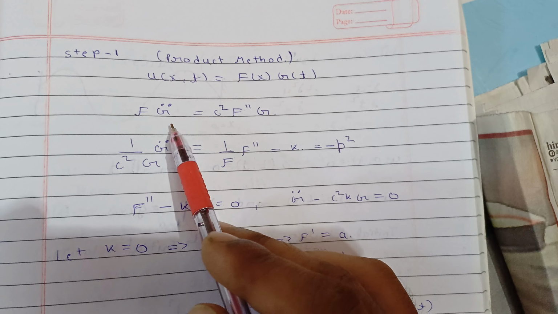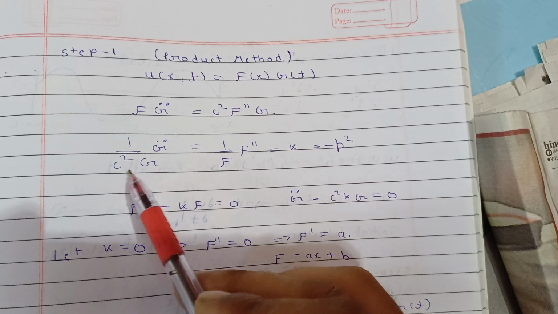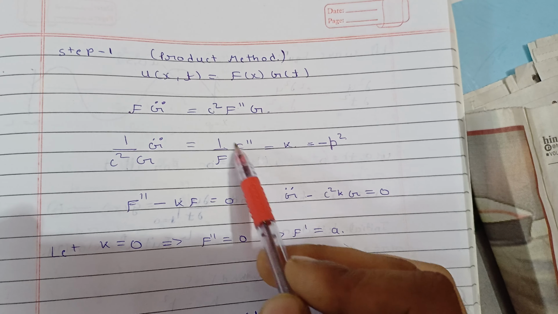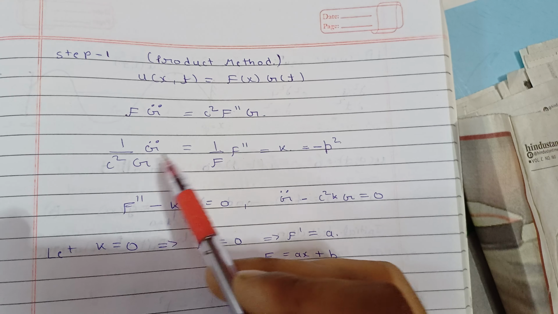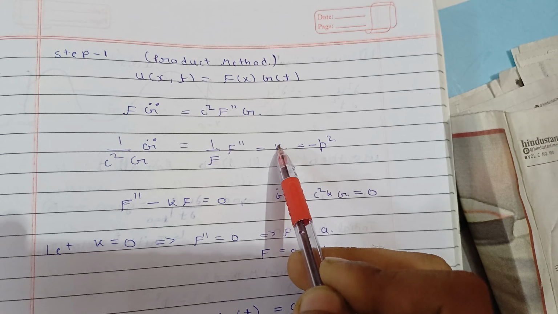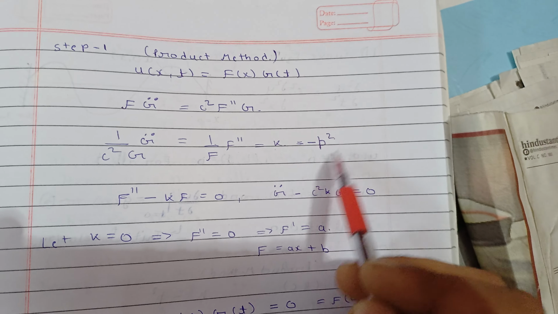Now you can separate the equations, meaning take the f terms with f and the g terms with g. So it will be 1 upon f, f double dash, and this will be 1 upon g, g double dot, with c squared also taken here. Now you can take both terms as some constant k, and here we assume this constant as minus p squared, a negative value.